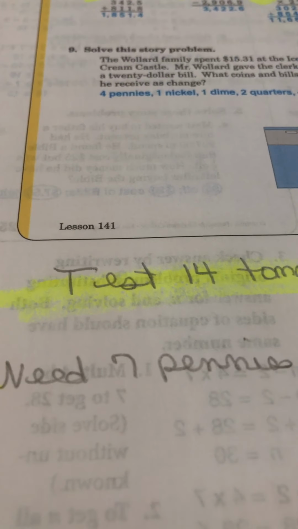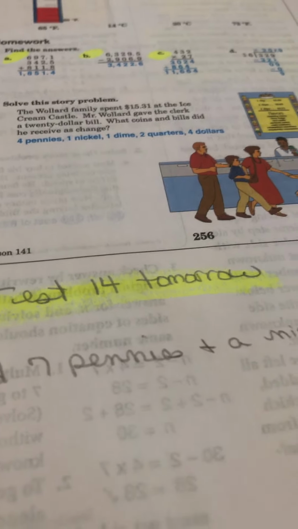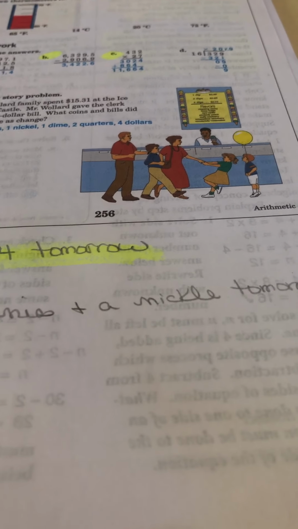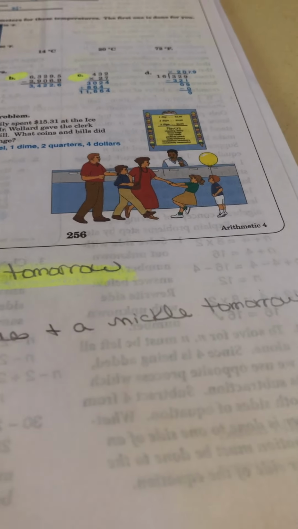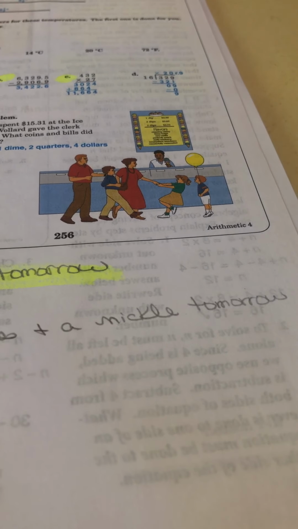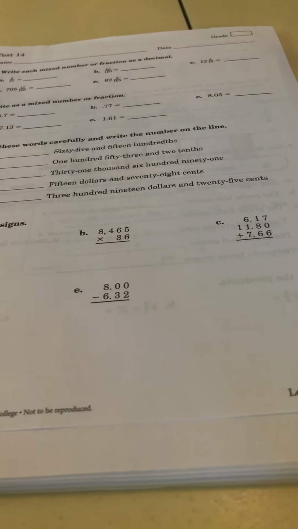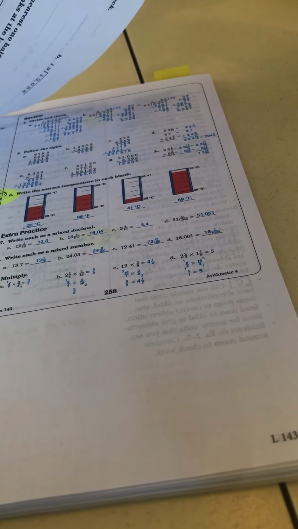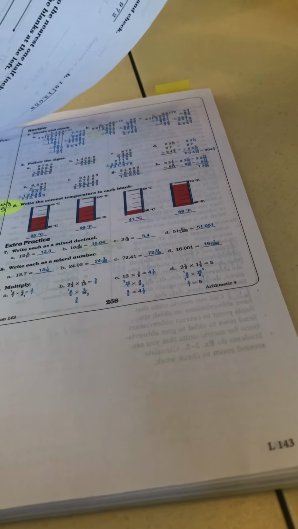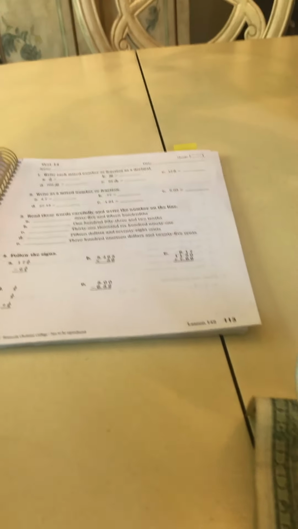Okay? Remember, tomorrow you're going to have test 14. And I have a note that you're going to need 7 pennies and a nickel tomorrow. Let me double check something. Well, I'm going to be honest with you, I do not see that that is going to be on the test. I think you're probably going to need that for the next day's lesson because we don't actually have a lesson tomorrow. But anyway, we won't worry about that. I think a previous teacher had written that down.